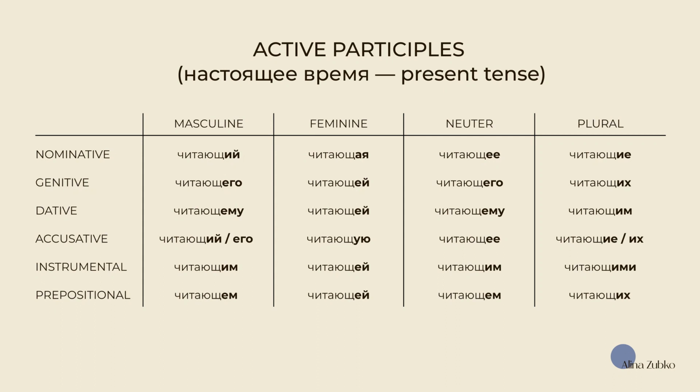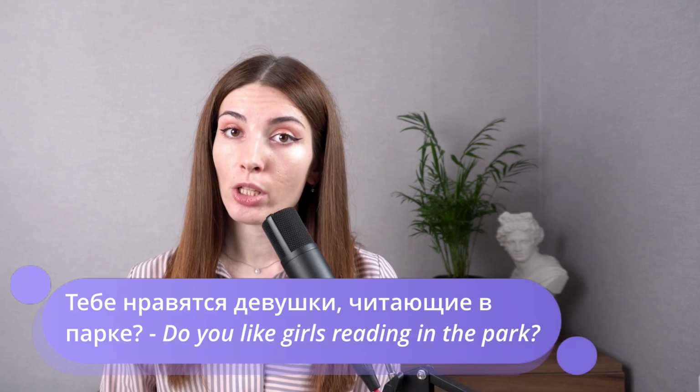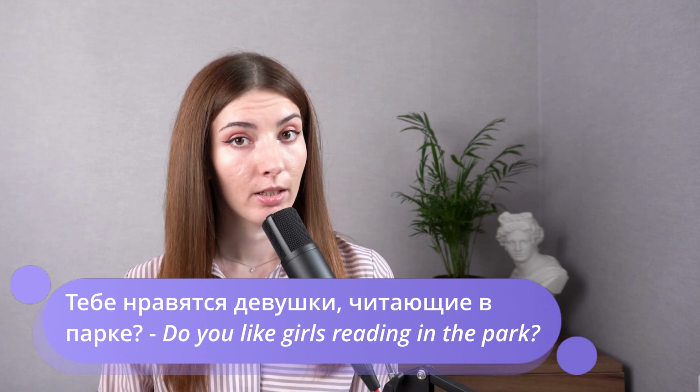It means that we agree them with nouns in everything: gender, number, and case. Here you can see the endings for each case. As you can see, they are the same as for the adjectives. And now let's look at the examples. Тебе нравятся девушки, читающие в парке?